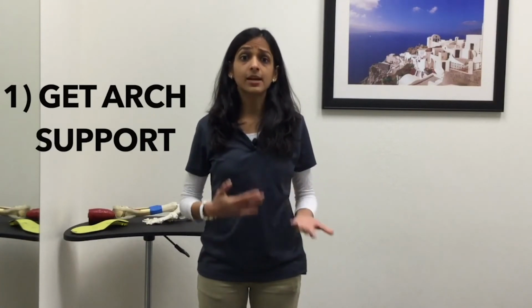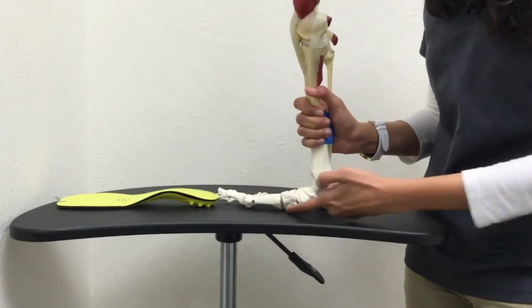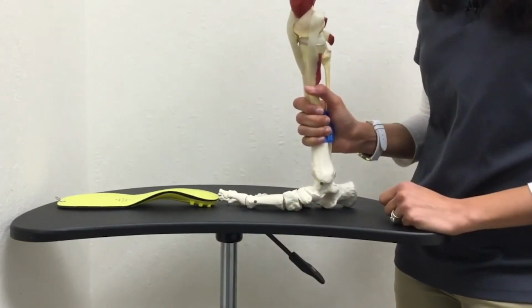So if you have flat feet or know anyone who has flat feet, your first step is to get arch supports. We can take a closer look as to how the arch supports can help your feet and help you higher up the chain. All right, so again, if you have flat feet, your arch is collapsed down here, can cause problems higher up the chain.